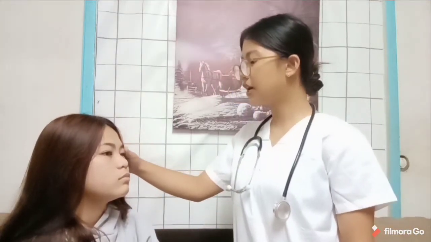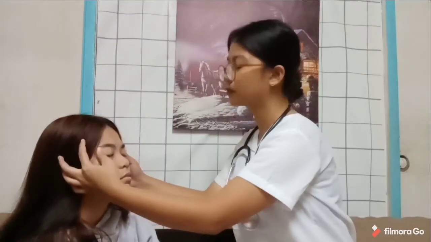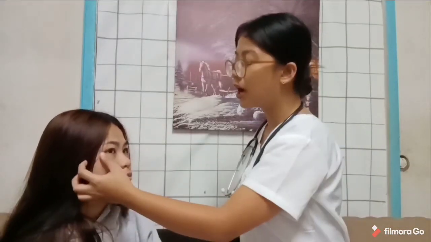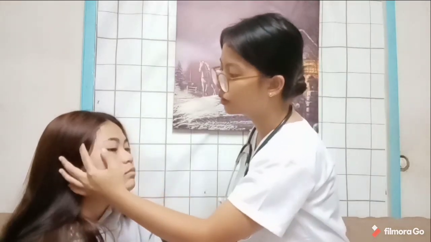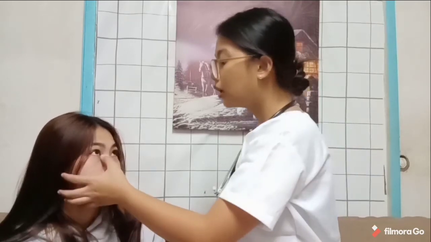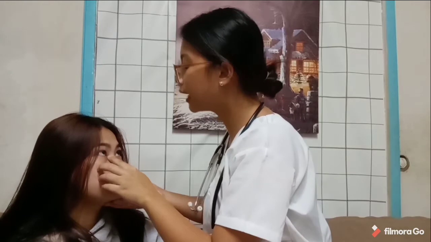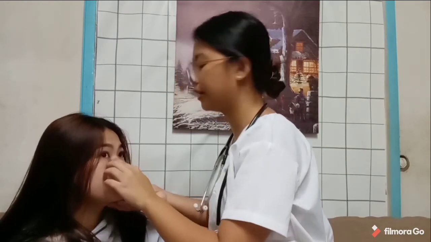Palpate the nasolacrimal gland for tenderness. Palpate the nasolacrimal duct for the presence of blockage. Palpate the inside of the lower orbital rim using the tip of the index finger near the inner canthus of the eye.